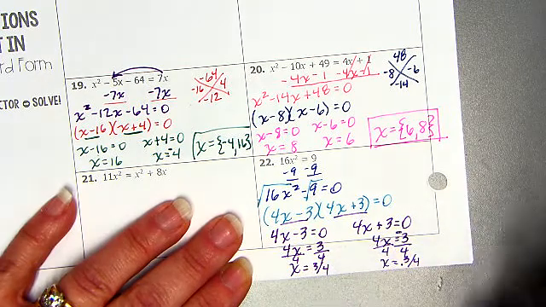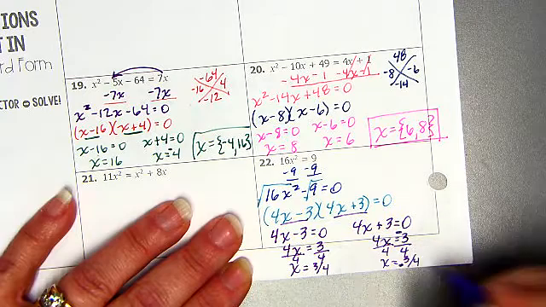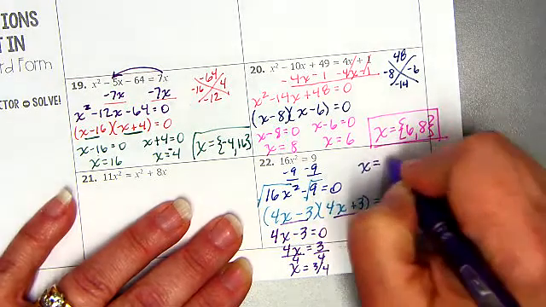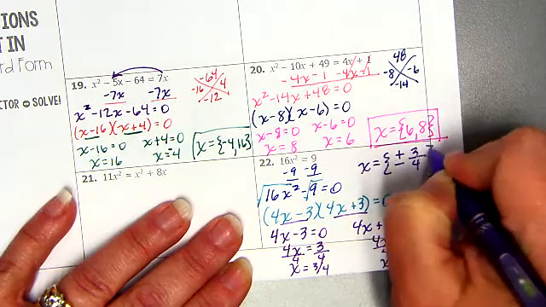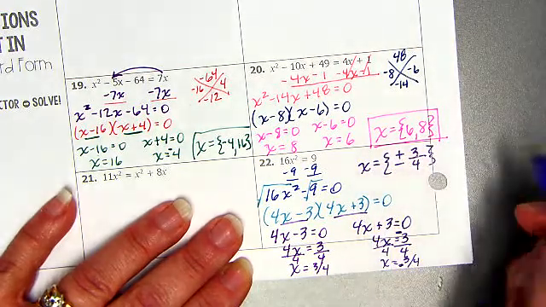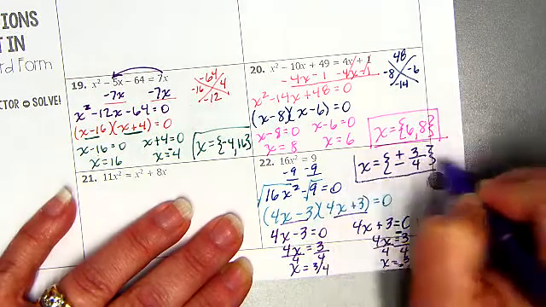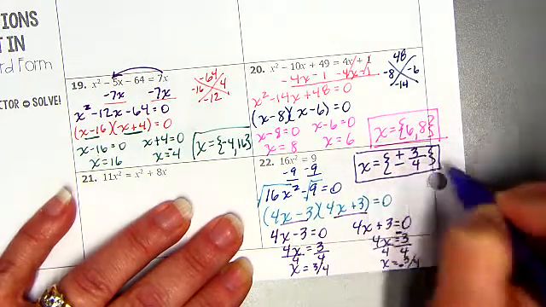This is why you show all the steps. We have a negative here, and my answer is x equals curly bracket positive or negative 3/4. Or you can write them separately as well.